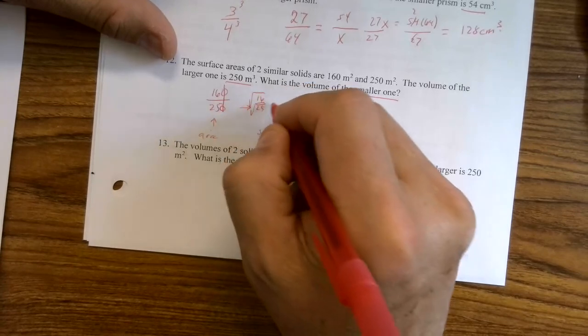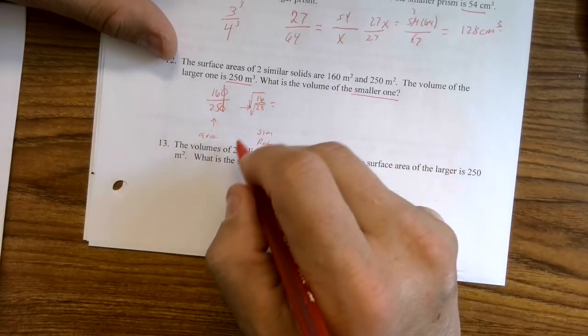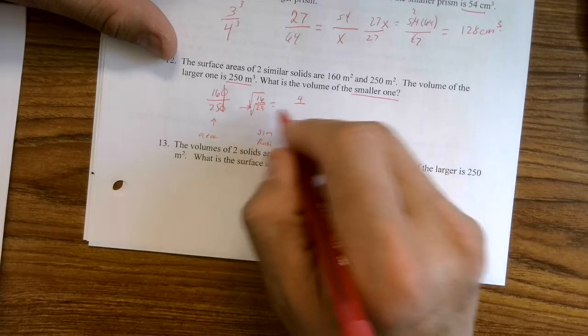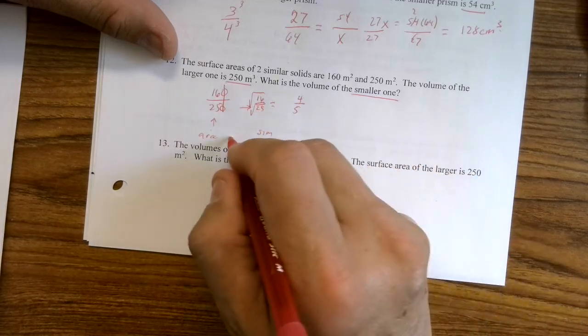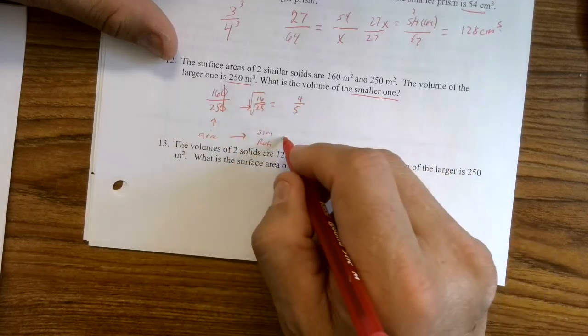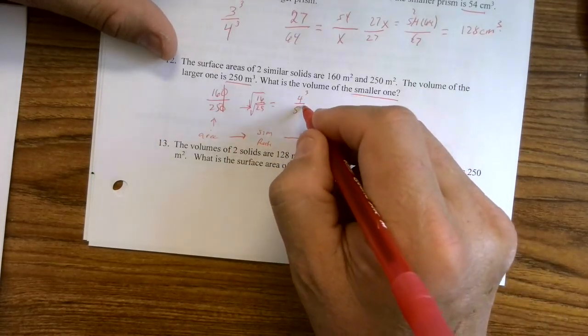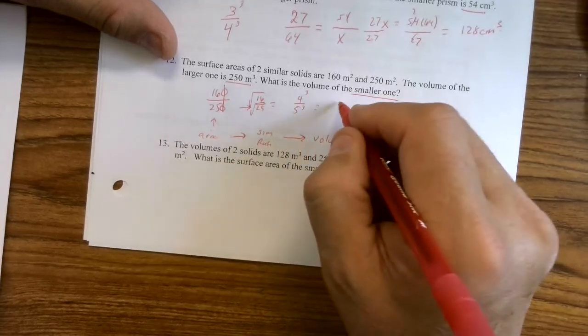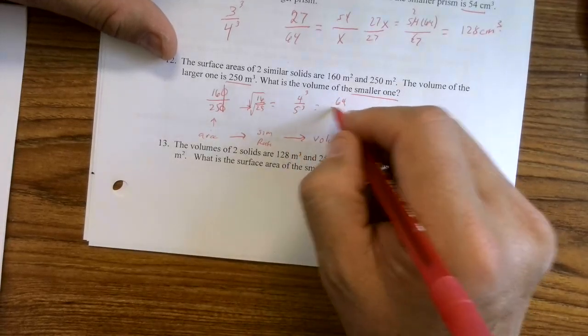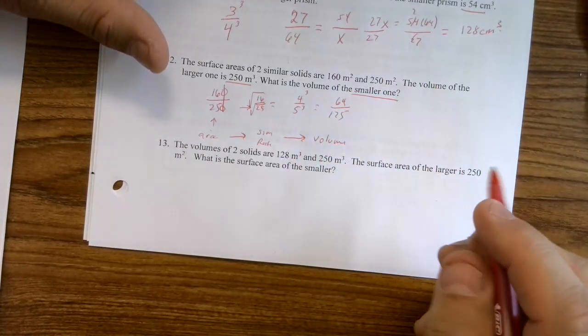Now if we take the square root, that's how we get back from the area ratio. It would be 4 over 5. That's how we have to take the square root. Now if we want to get to the volume ratio, we have to cube these. So 4 cubed is 64, 5 cubed is 125.